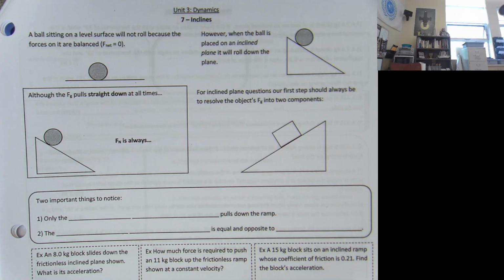Here, the table is flat, force goes up, force goes down, nothing's happening. But as soon as I angle the thing, we can start to split these forces up. The normal force is up this way. When I let go of the ball, does it launch off the incline? No. So why does the ball roll down the incline? Because gravity is dragging it down. And we can break up the effect of gravity. Gravity doesn't pull down the incline.